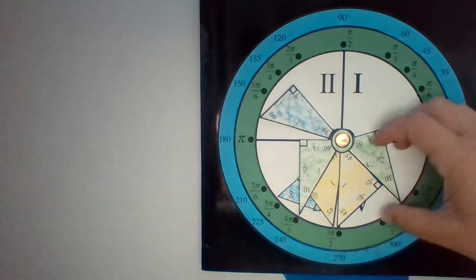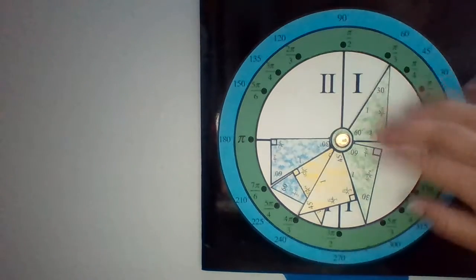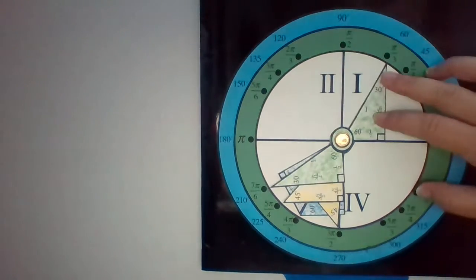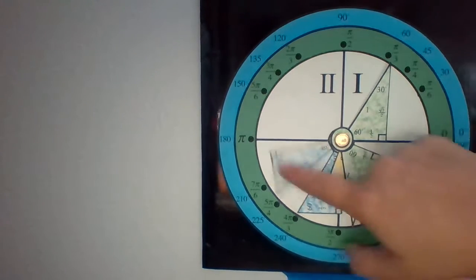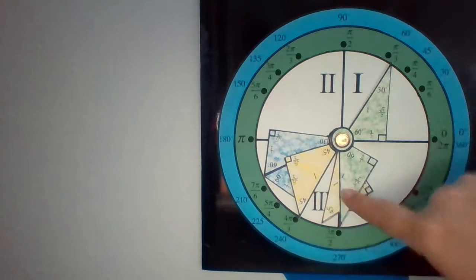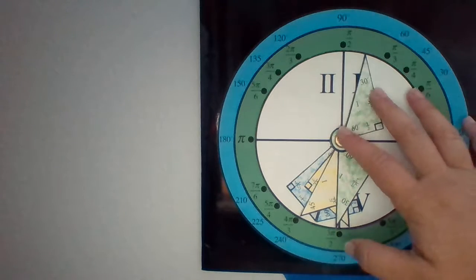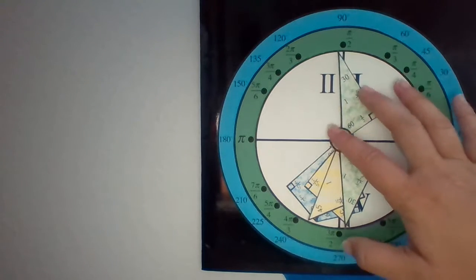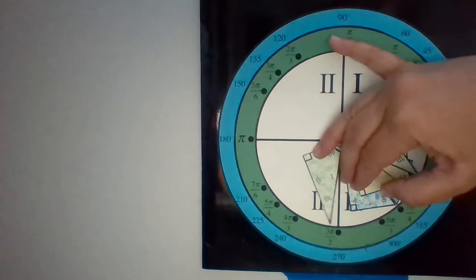Let's look at the reference angle for pi over 3. We're going to use this to help us discuss how to determine the trig functions. If you recall from the notes, in a unit circle, the radius is always 1. As you spin each of these triangles around, you see that the end of the hypotenuse follows the outer edge of the white circle.